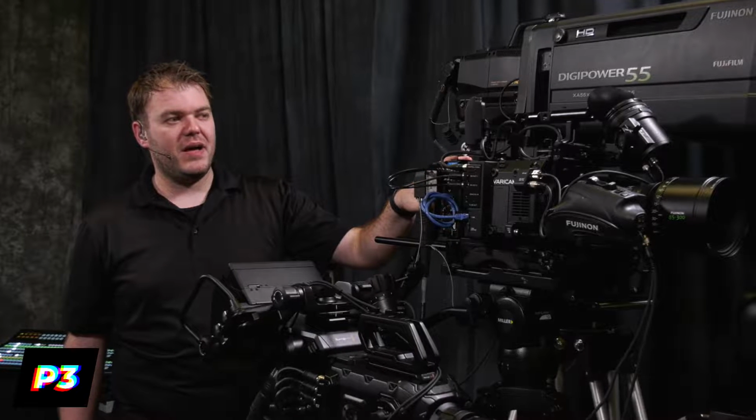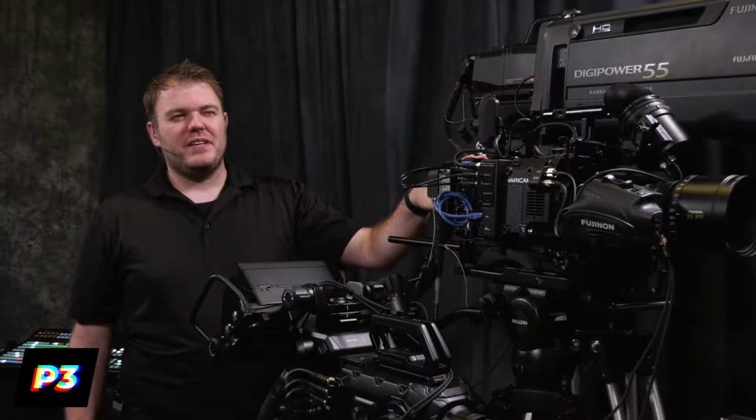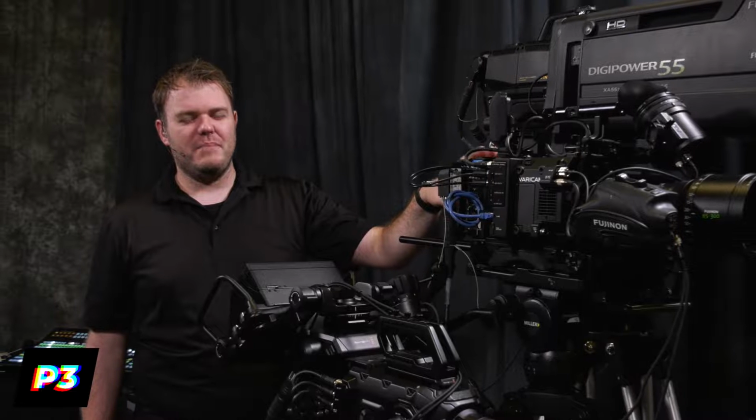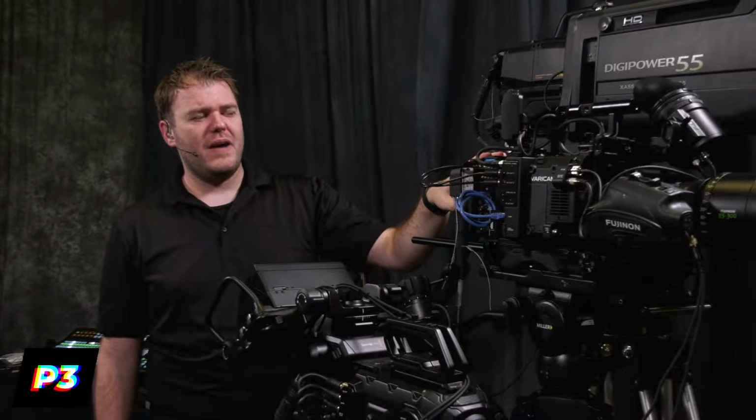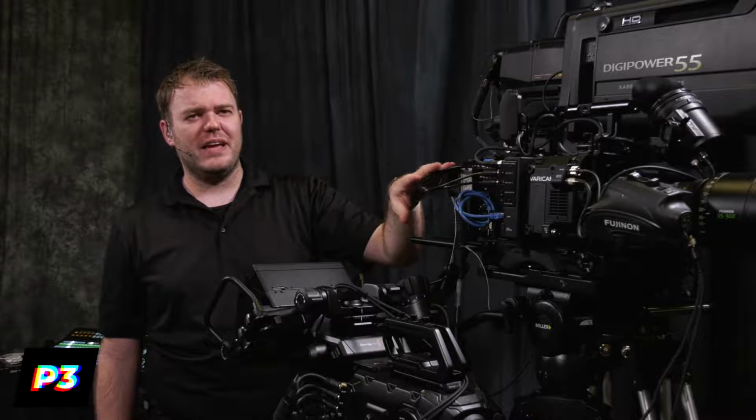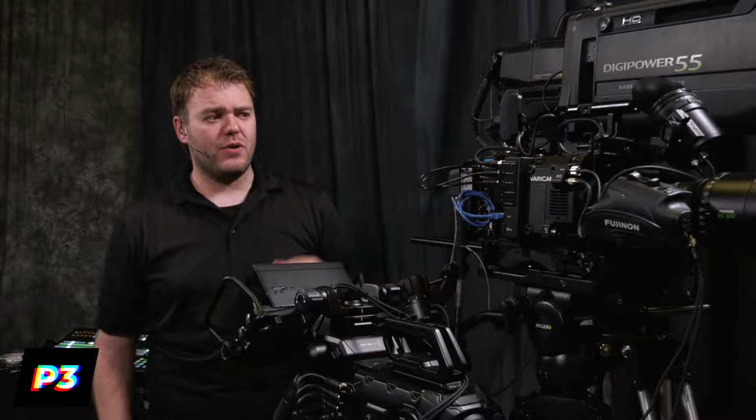Let's see, so it does use P2 media, which is something to keep in mind. And if I remember correctly, it does not record native RAW. So in order to record native RAW, you have to output from this camera to an Atomos or something along those lines to get the RAW recording on this camera.